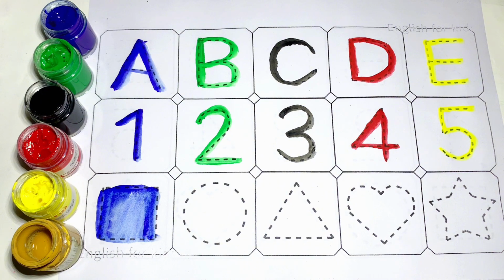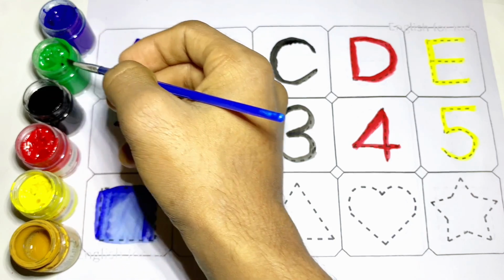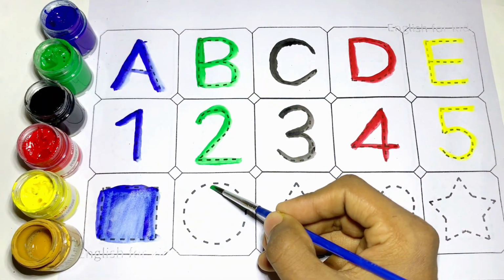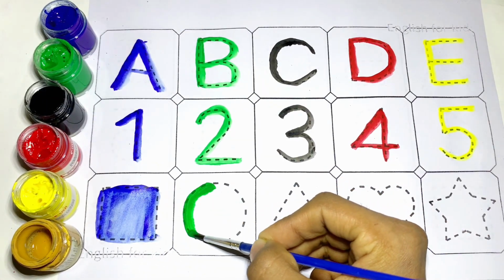Kids now draw circle. The shape of circle. And use green color.